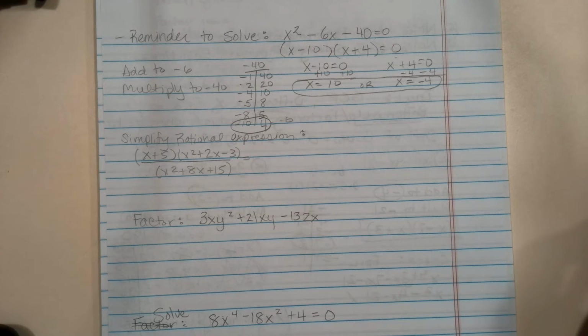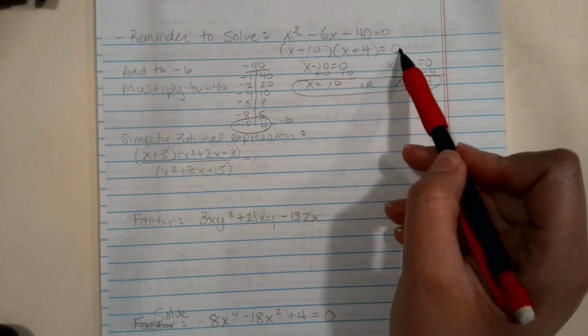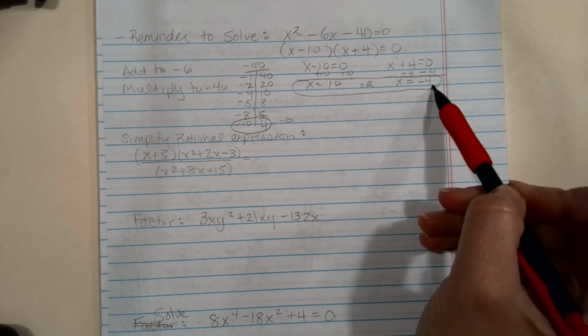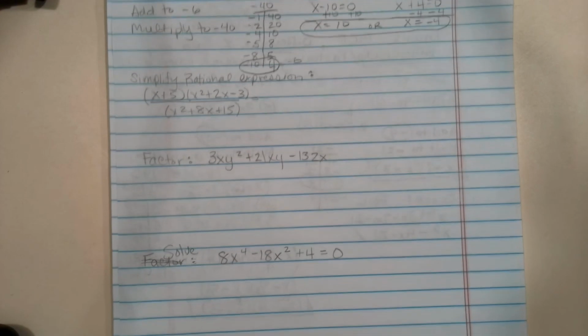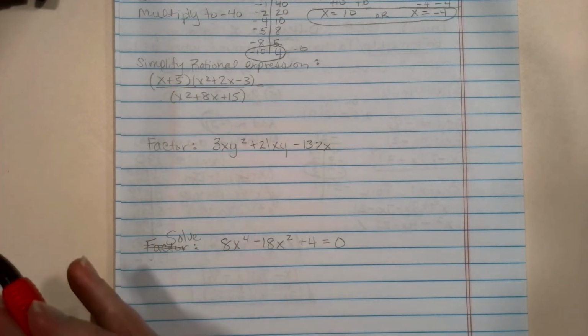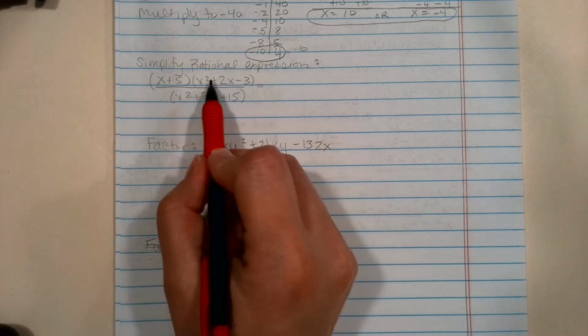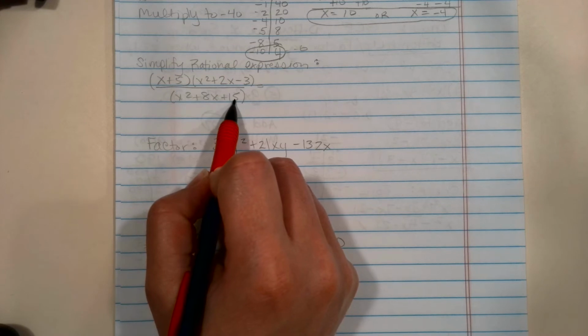So if it asks you to solve and find a solution, don't forget, factor, set it equal to 0, and find those answers. All right, also they're going to ask you to simplify a rational expression by factoring. We did this already. So just remember, do whatever factoring you can, and then see what can cancel. So you have to see, can you factor this polynomial? Can you factor this polynomial?